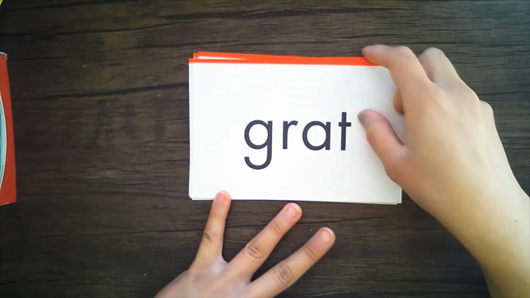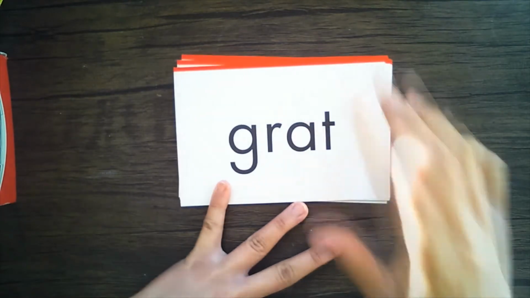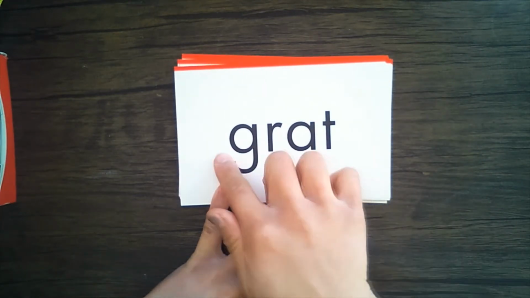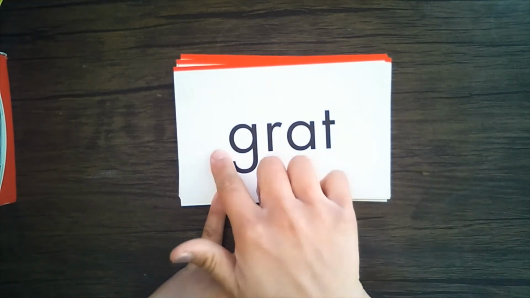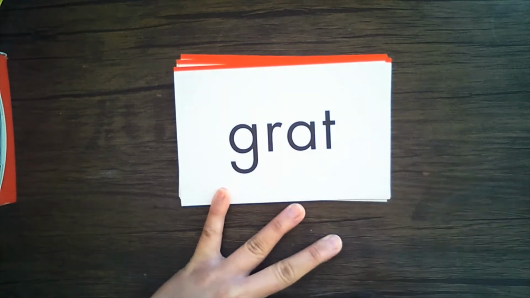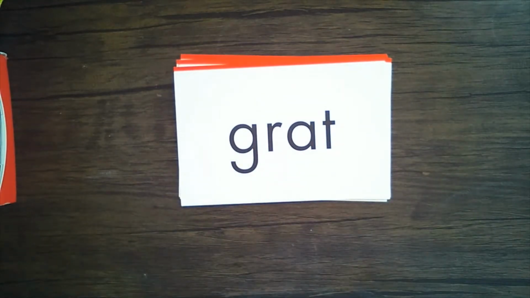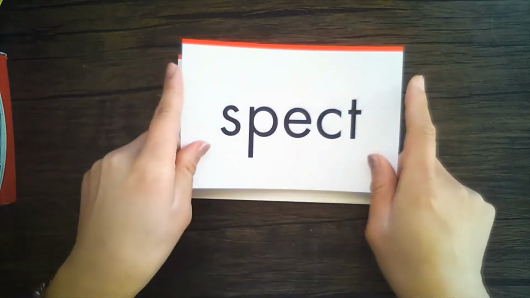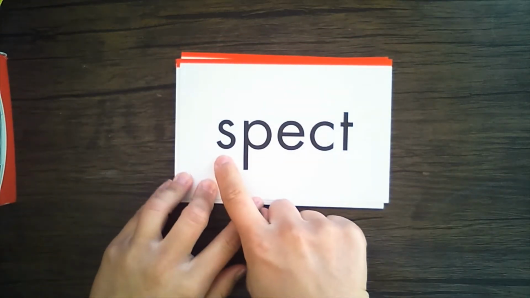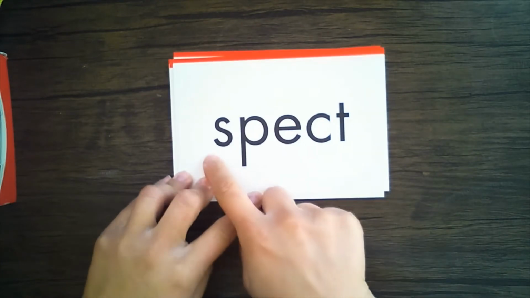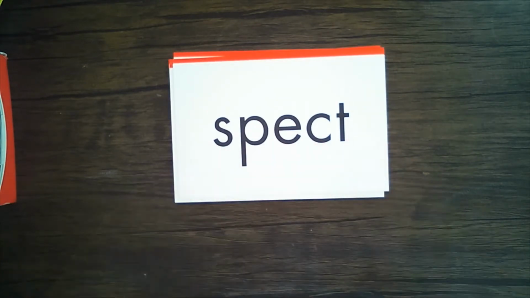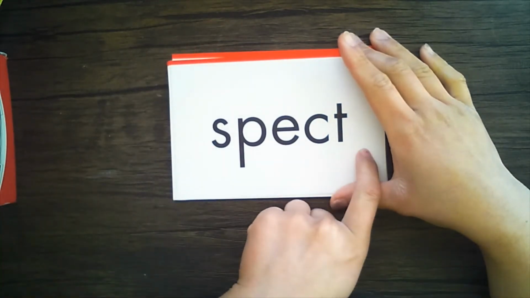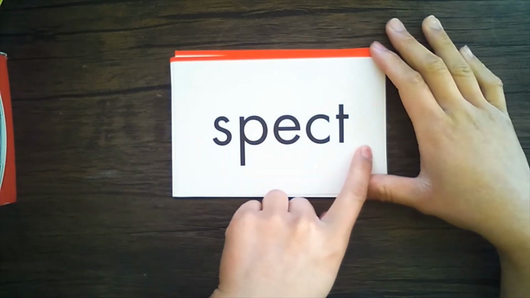Okay. Read, grat, again, grat, kind of like gratitude, meaning thank. Okay, and last sight syllable for review. Read, spect, again, spect, kind of like inspect, meaning look.